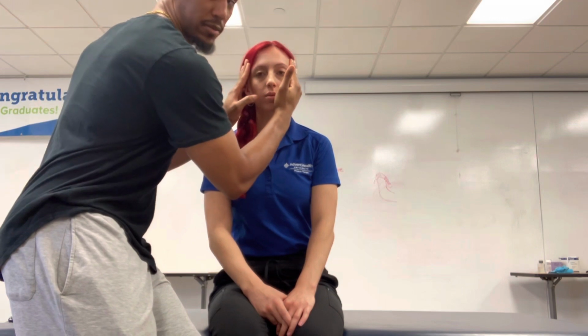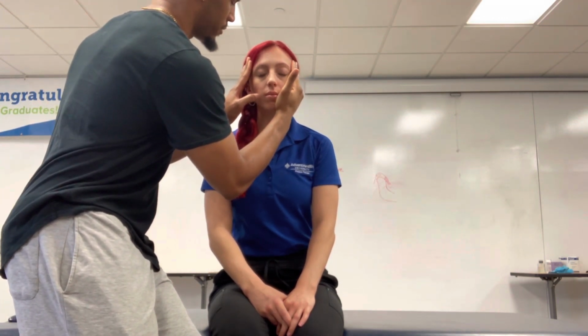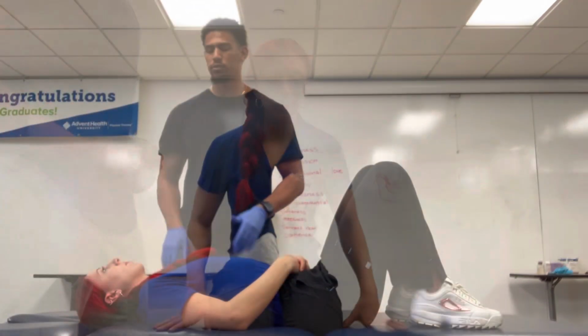The temporalis is another muscle of mastication that spans most of the temporal fossa superior to the zygomatic arch. Palpate just superior to the zygomatic arch and have the patient bite down again, and you should feel the muscle protrude into your fingertips. Again, assess for any asymmetry or dysfunction.